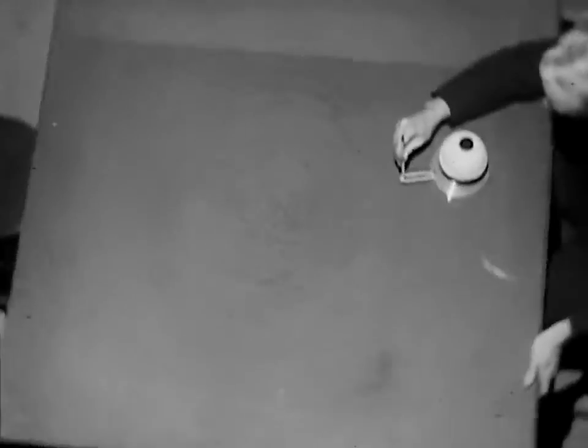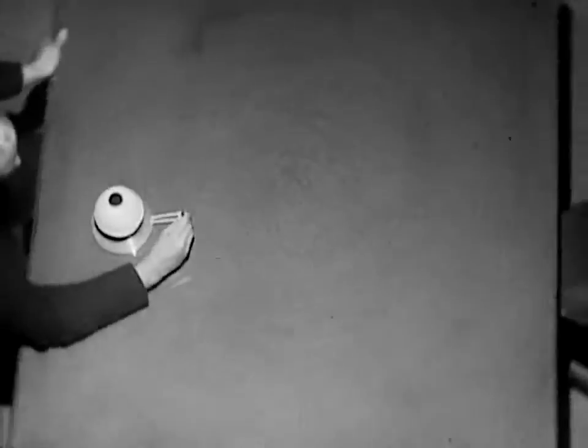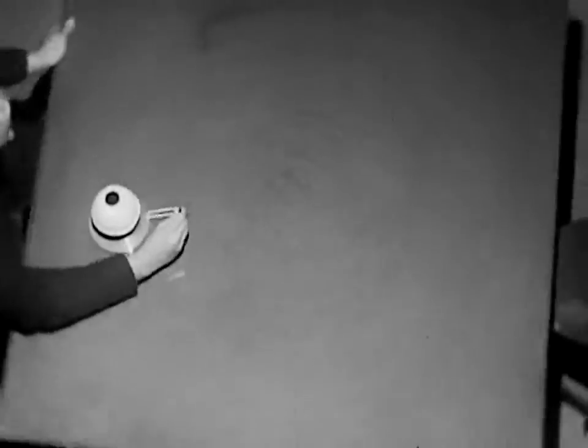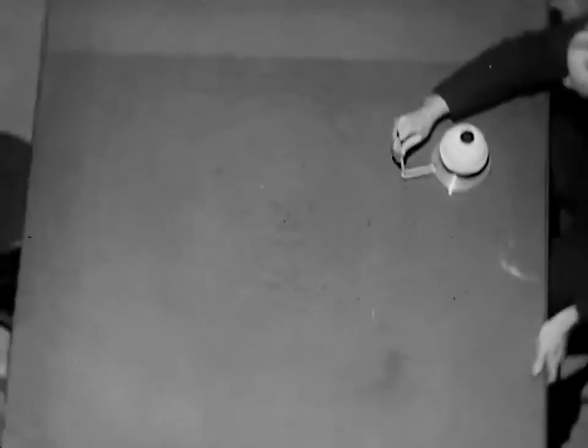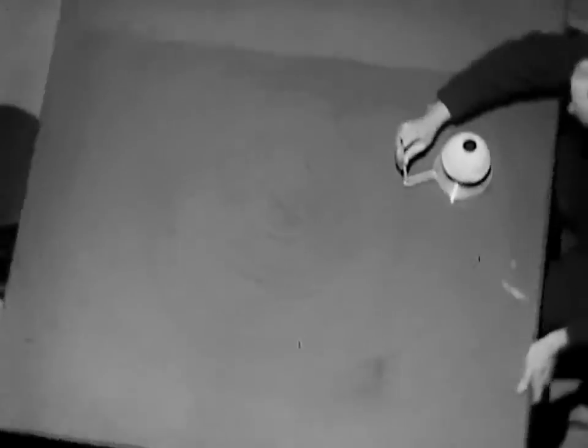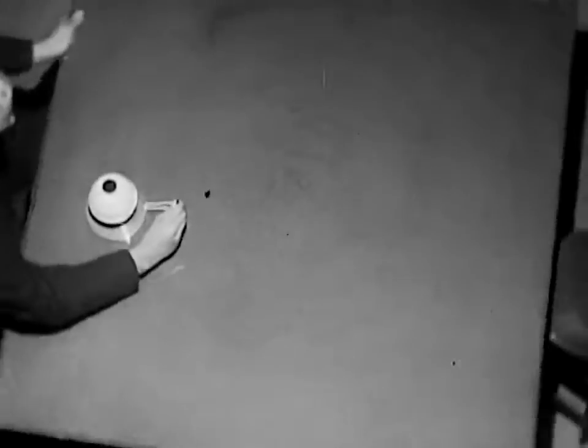You can see that now the puck is moving in a circle. Dr. Hume is exerting a force to keep it moving in the circle, and you can see this from the fact that the rubber ring is extended. He is exerting the centripetal force, and this is the only horizontal force acting on the puck.